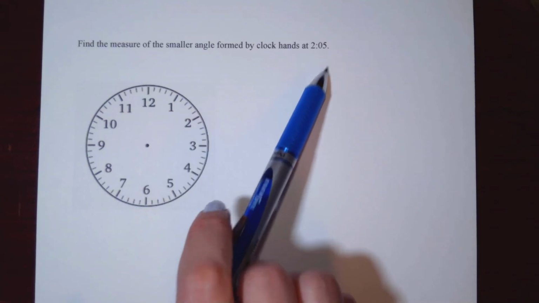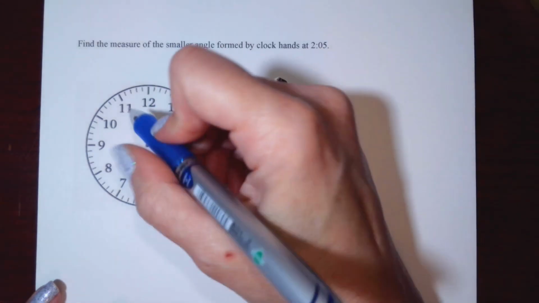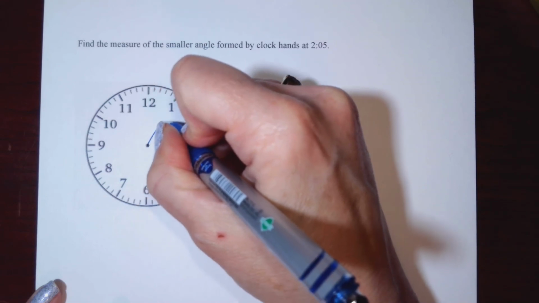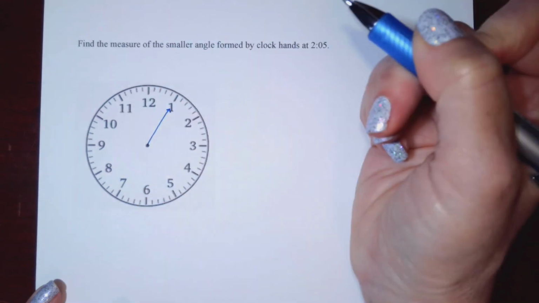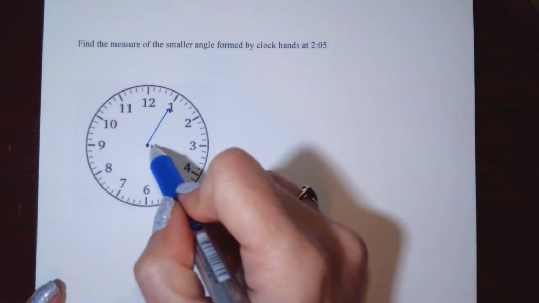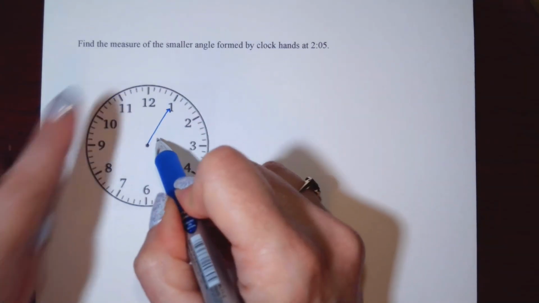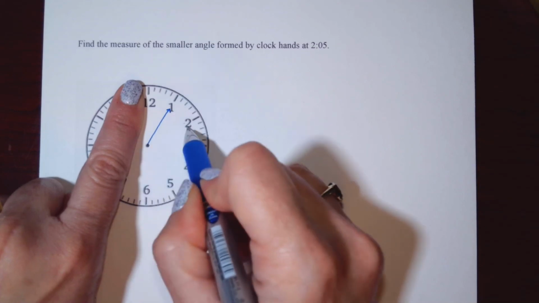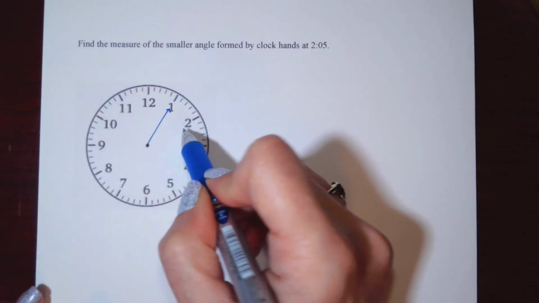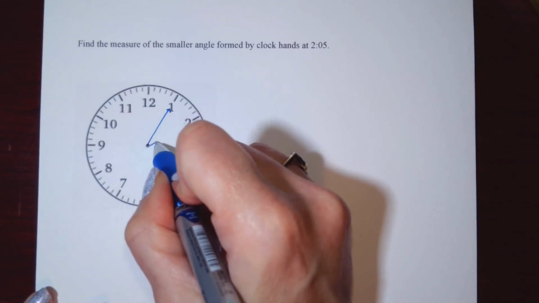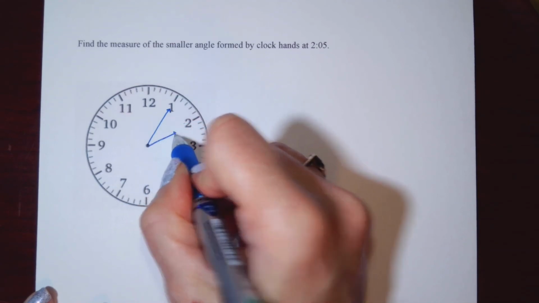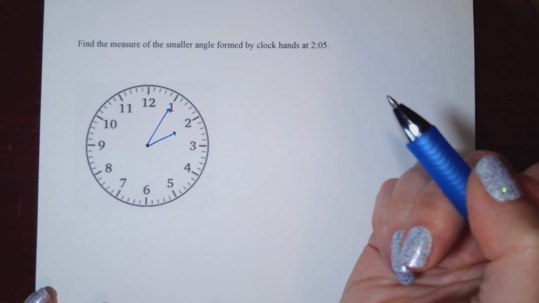Well, at 2:05, my minute hand, my long hand, is pointing at the 1. And my short hand, my hour hand, if at 2 o'clock it was at 2, but it's moved a little past 2 because it's now 2:05, right? So my hour hand is going to be a little bit past the 2.